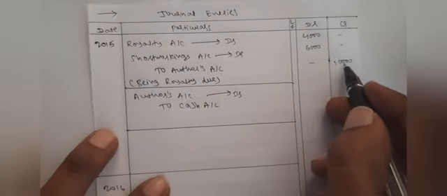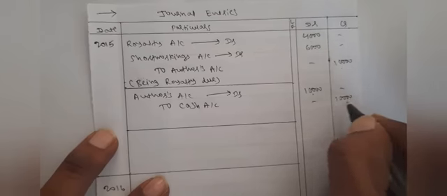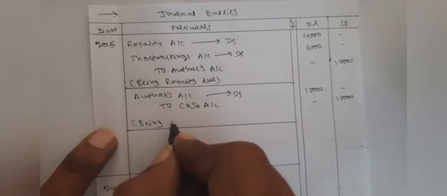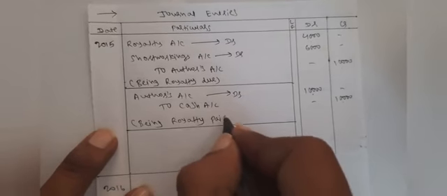How much is paid to him? 10,000. Being royalty paid.